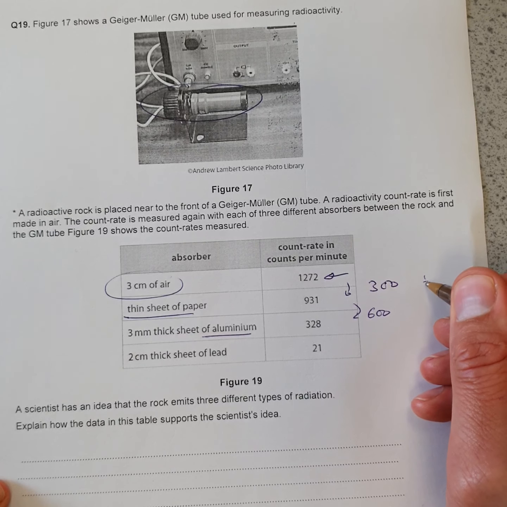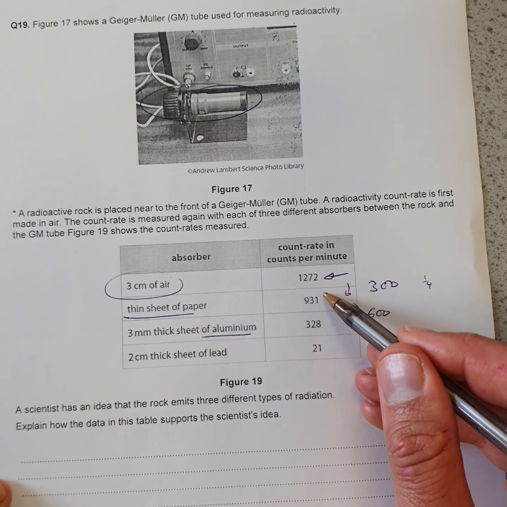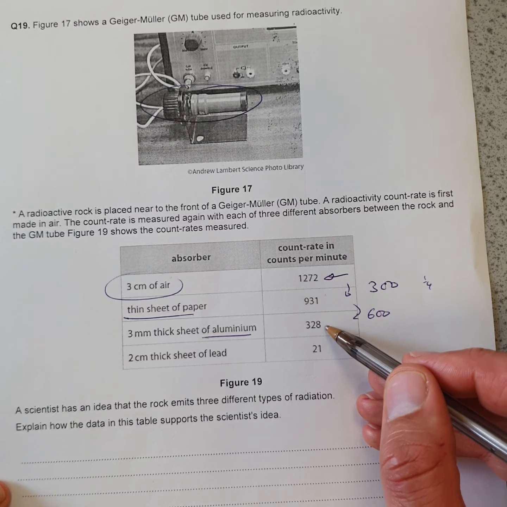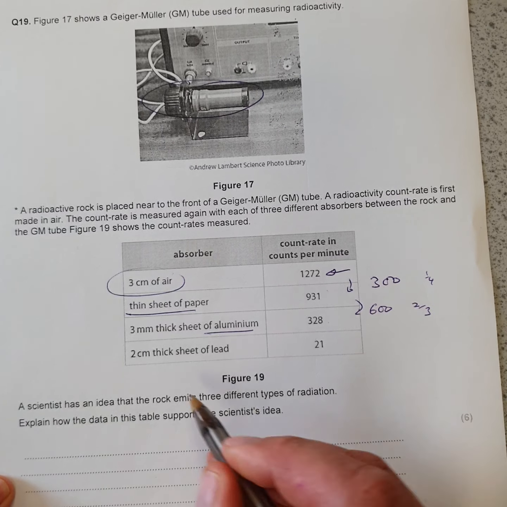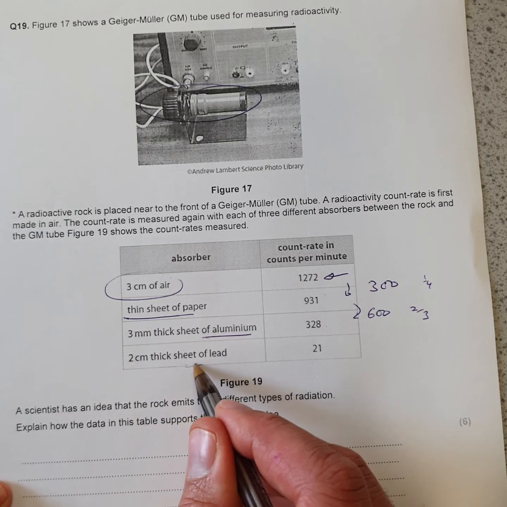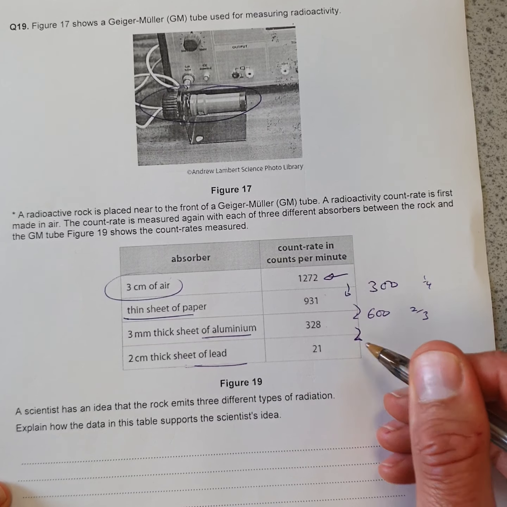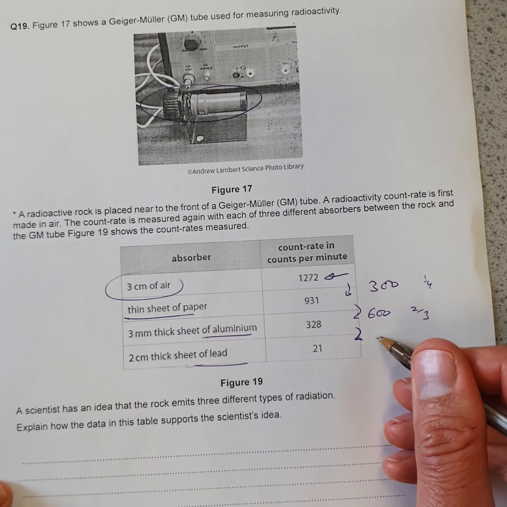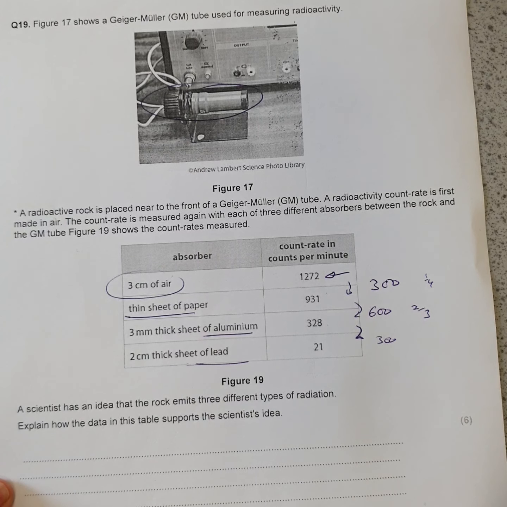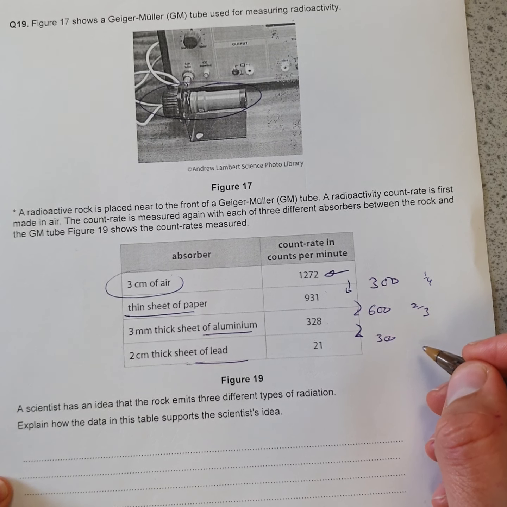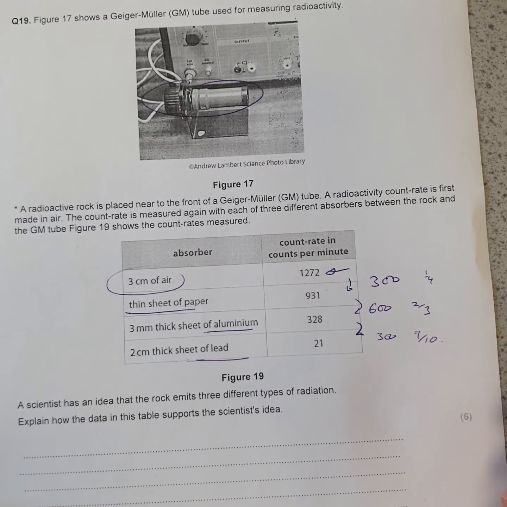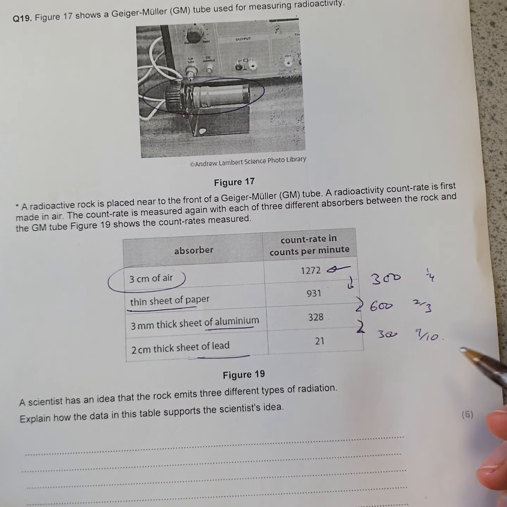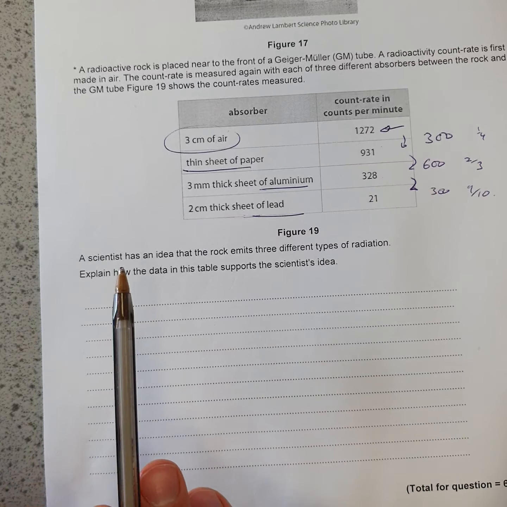So this is a drop of about a quarter, from 1,200 to 900. From 900 to 300, that's about a drop of 2/3. And then 2 centimeters of thick lead, we've got a drop of, well, about 300, which is a drop of 9/10, something along those lines. Quite a considerable drop each time. What's the question say, having done all that?